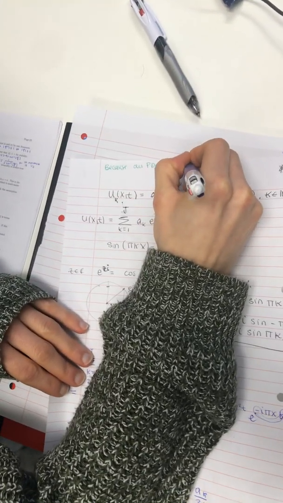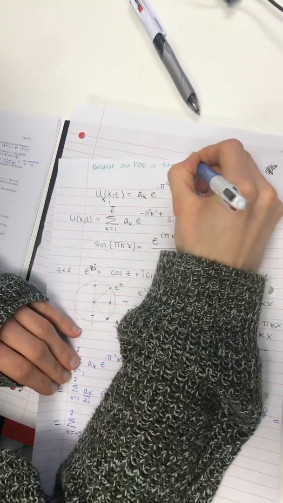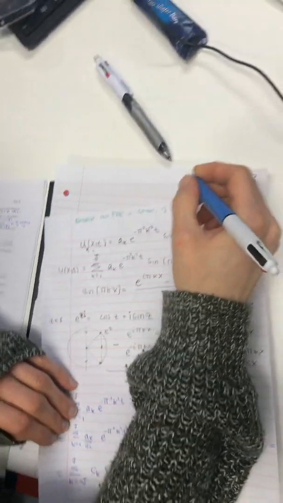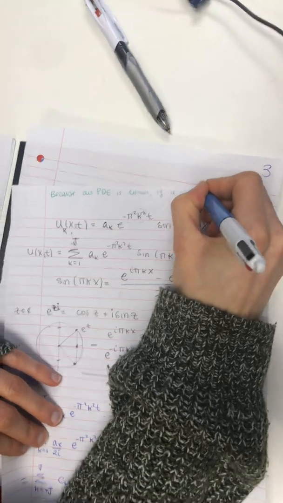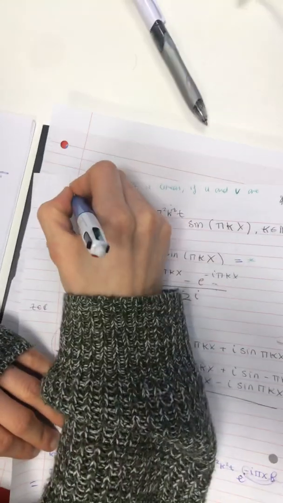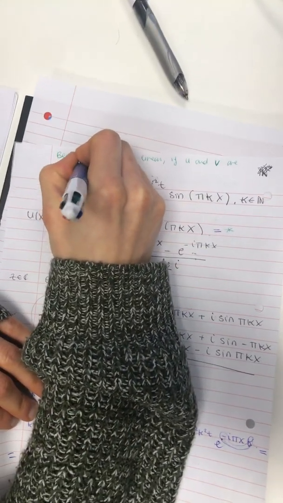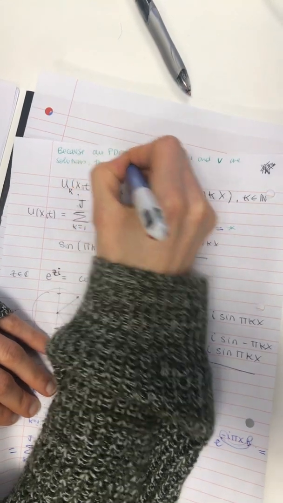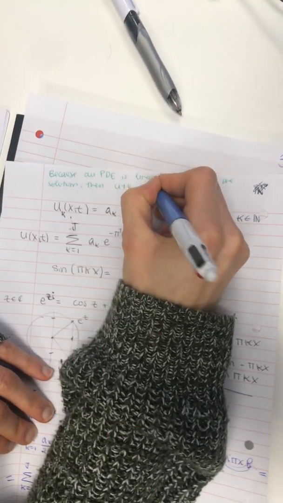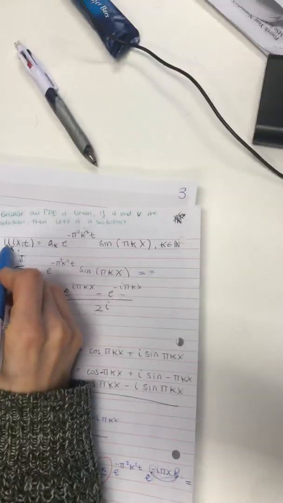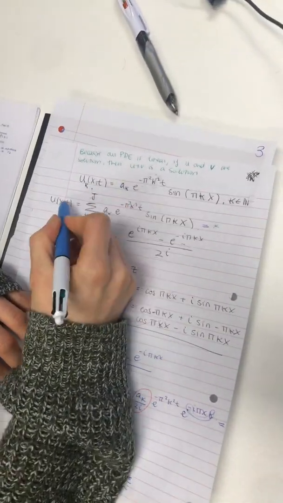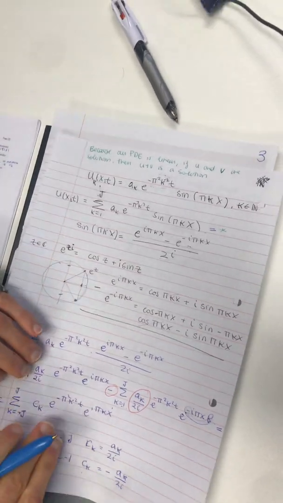Because our PDE is linear, if u and v are solutions, then u plus v is a solution. Here, because for every k this is a solution, the sum of all of them is a solution. The sum of solutions is a solution.